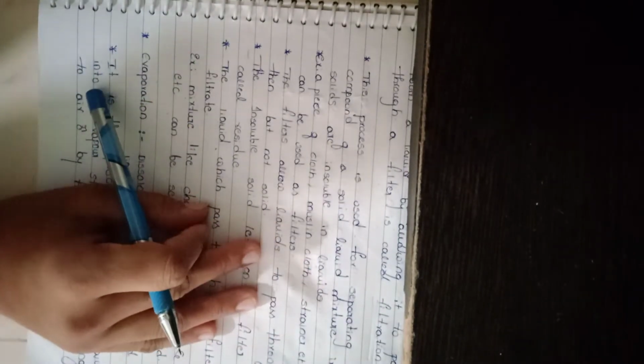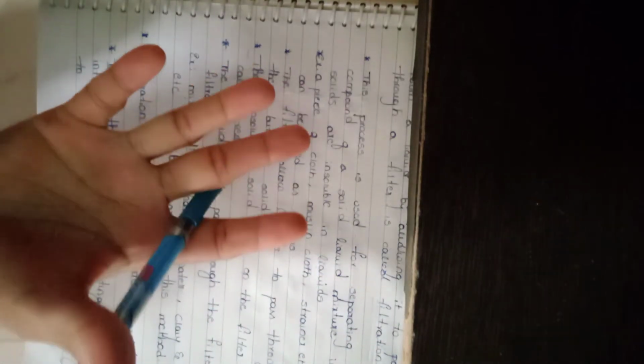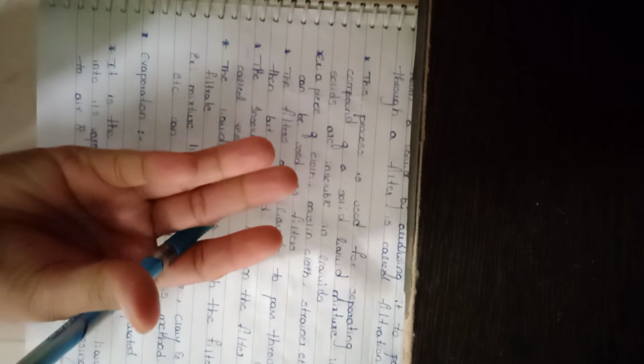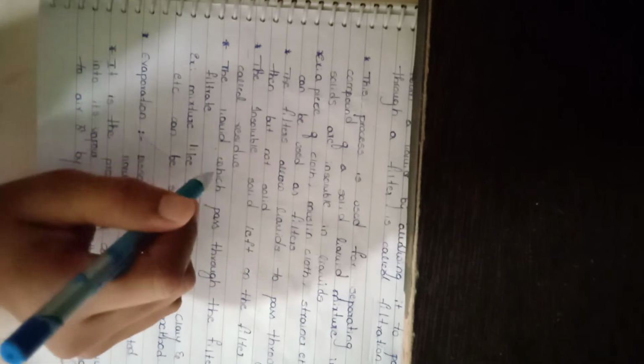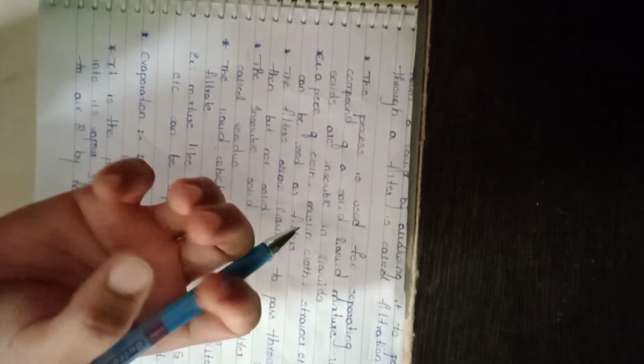We use rice in our daily life, isn't it? How will we eat it? Directly? No, we will cook it. While cooking we get some vapors, isn't it? So that is evaporation. The liquid is turning into vapor, and then we will get the rice, isn't it? That process is called evaporation. Got it?